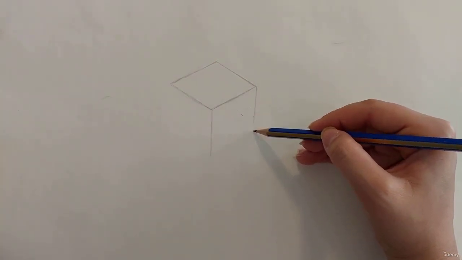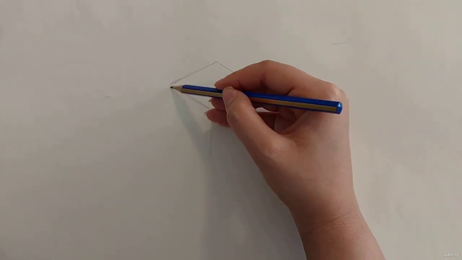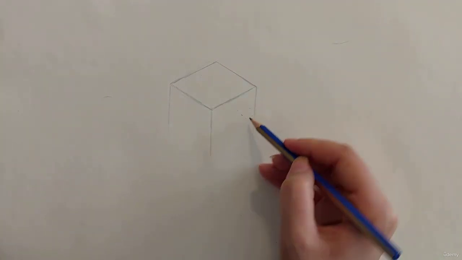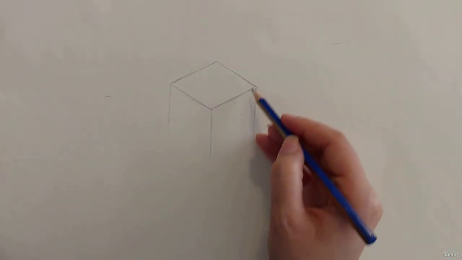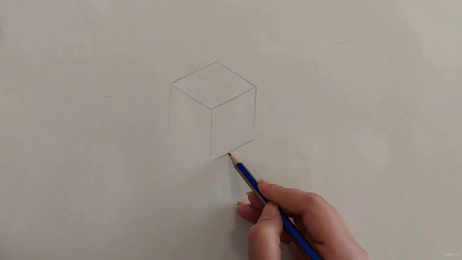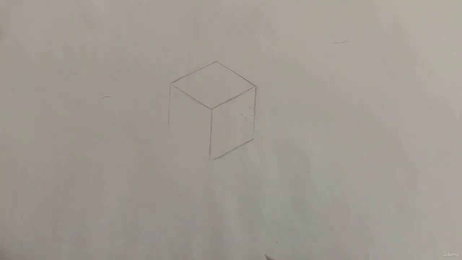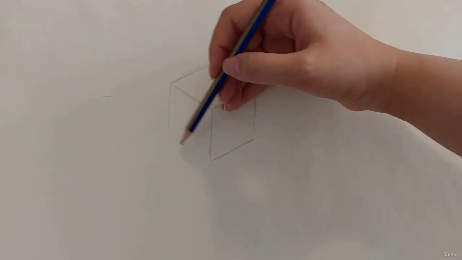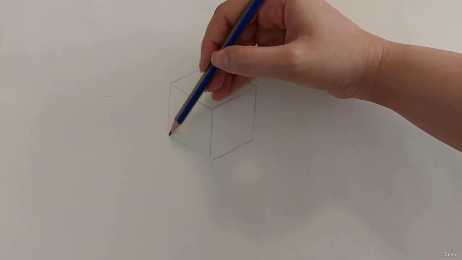Then I bring my lines down, and then parallel to my top lines, I connect these lines together with the lines on the bottom.